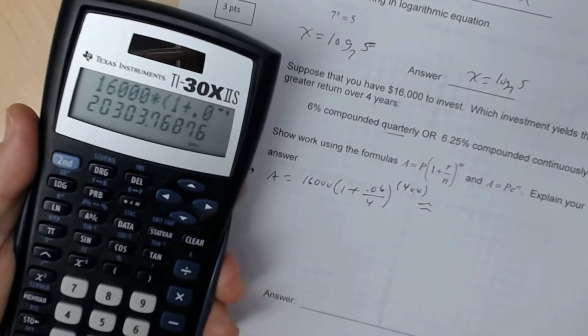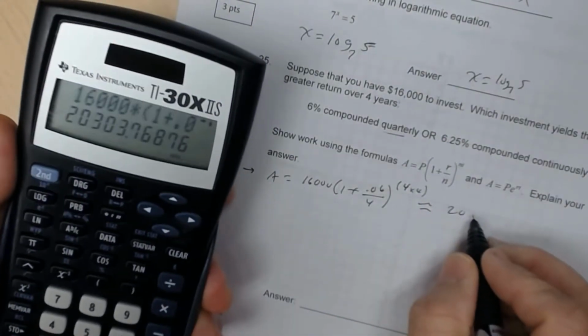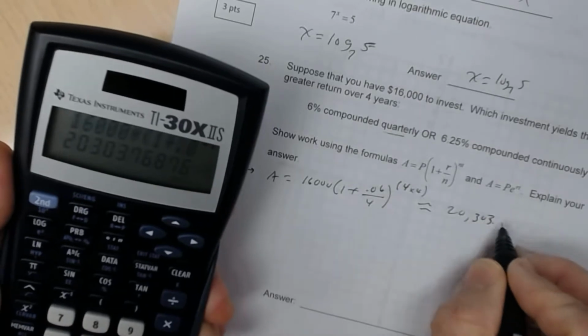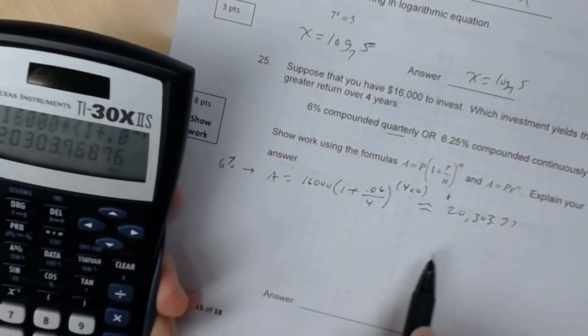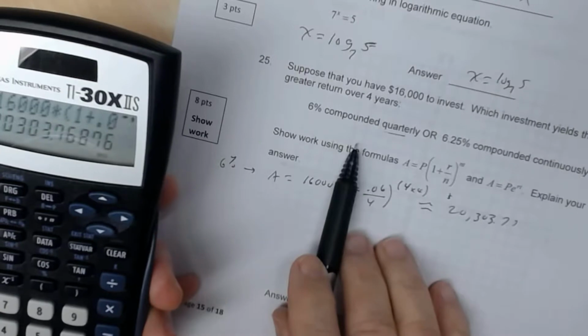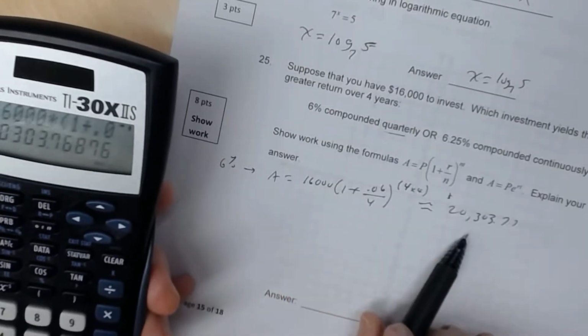And then equal, and you get $20,303.77. So at the end of 4 years, the 16,000 is going to end up being this amount.